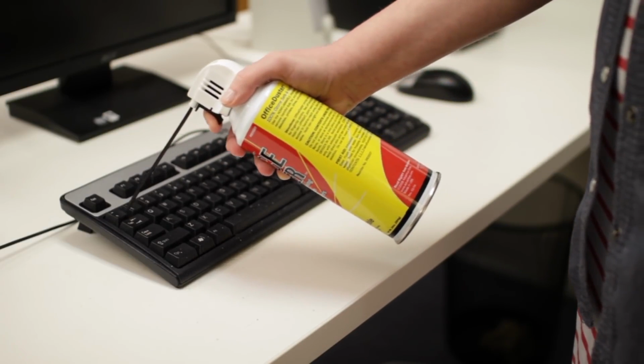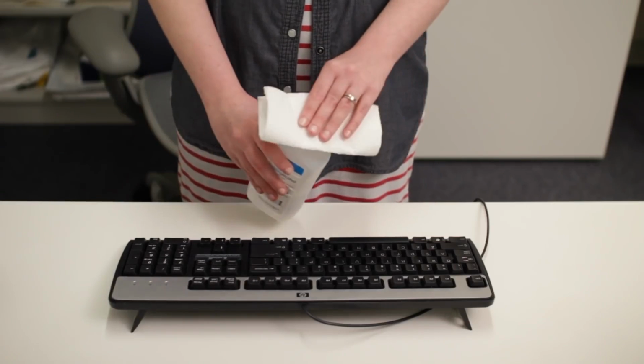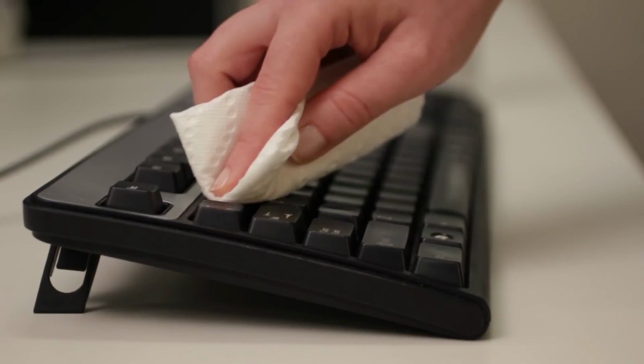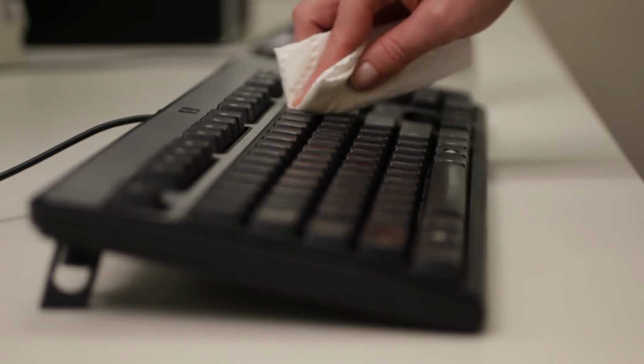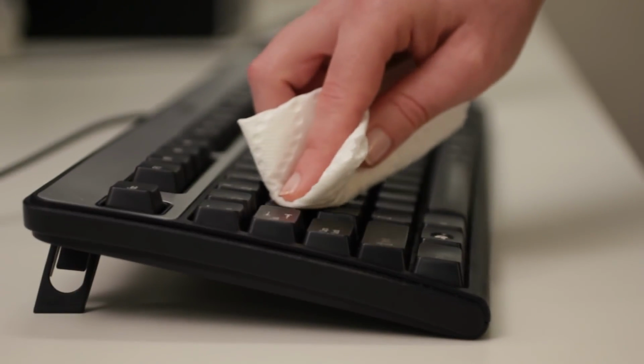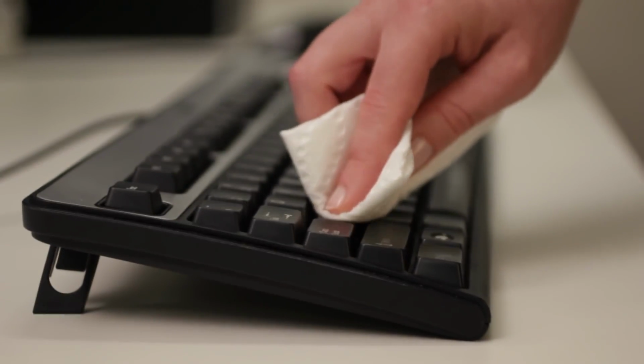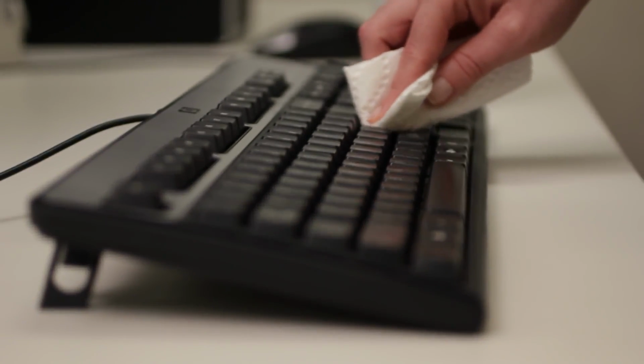To clean the surface, use a cotton cloth or paper towel that's moistened with rubbing alcohol. Never actually pour alcohol or any other liquid on your keyboard. If you spill something by accident, don't panic. Shut your computer down immediately. Then disconnect the keyboard and turn it upside down so the liquid can drain.